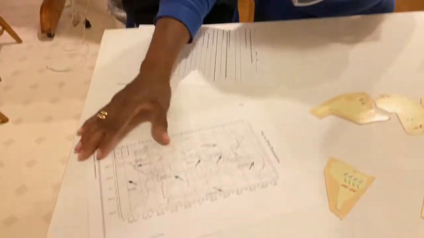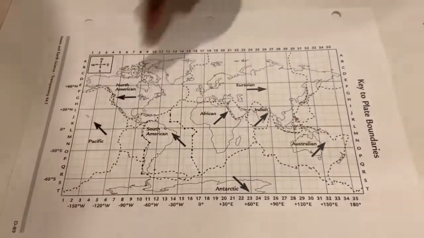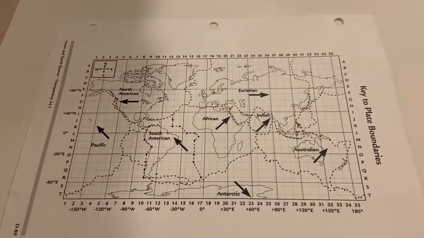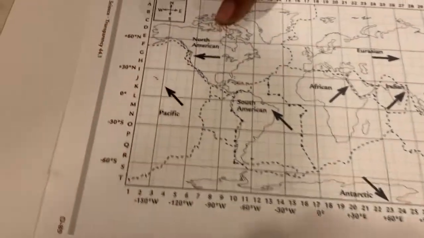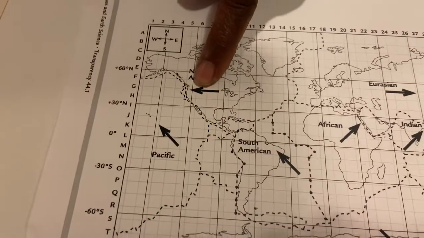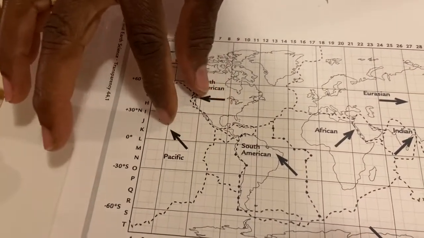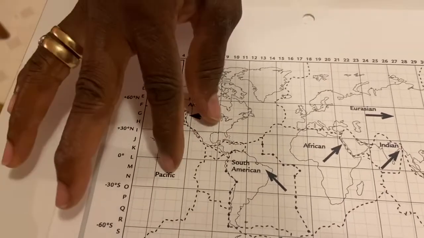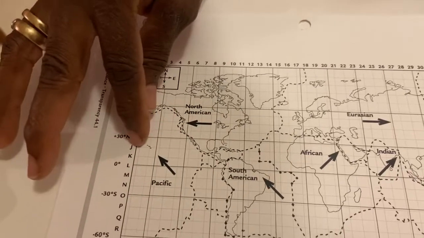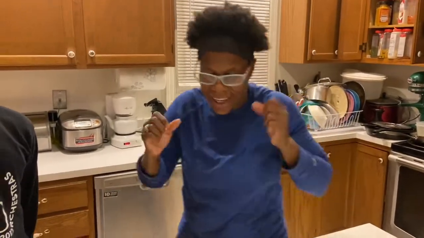Anyway, you can see by the arrows, what's happening here? Can you focus on one of those for me, DJ? Okay, let's focus on this one. Good. So we have the North American plate and the Pacific plate. What are the arrows showing? The way they move. These plates are moving this way, so what are they going to do eventually? They're going to collide. Good.